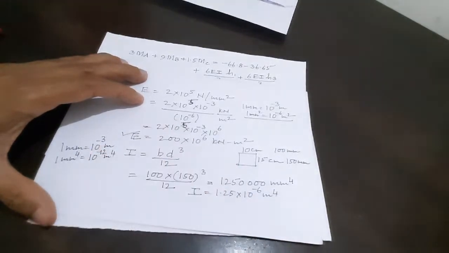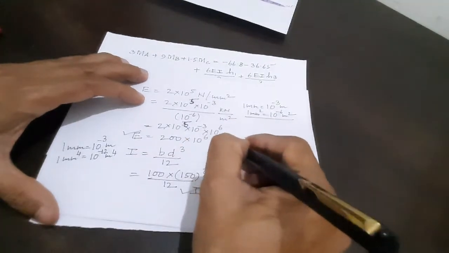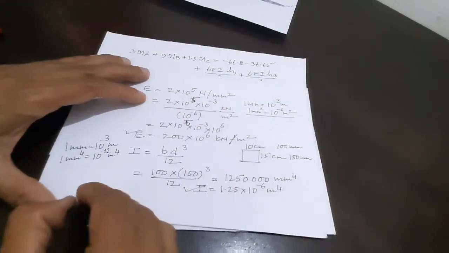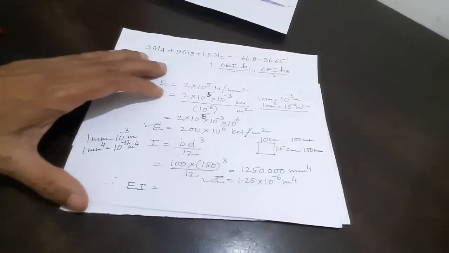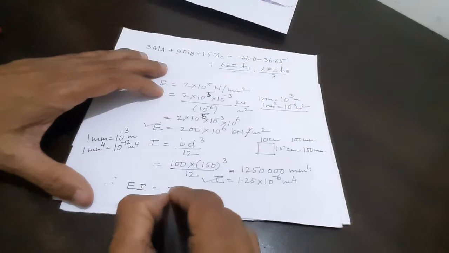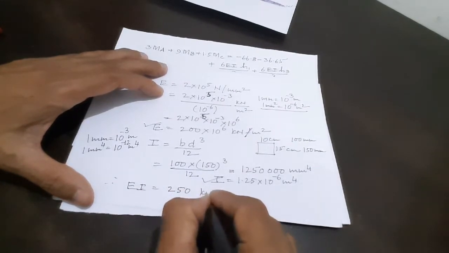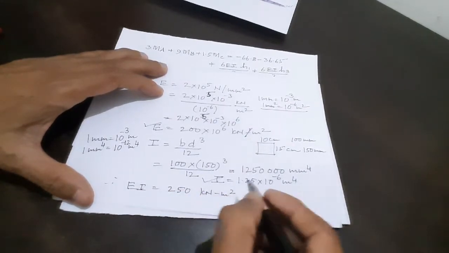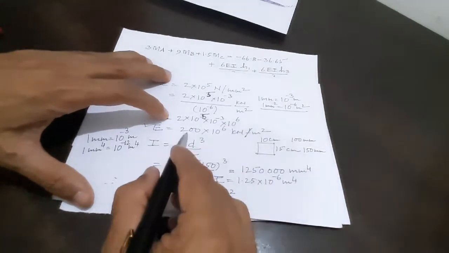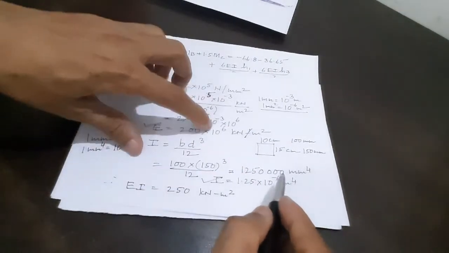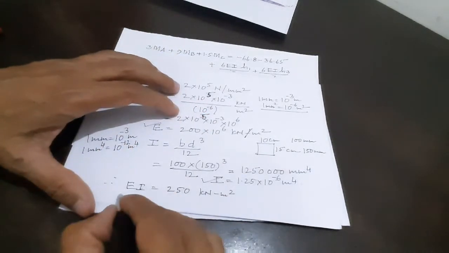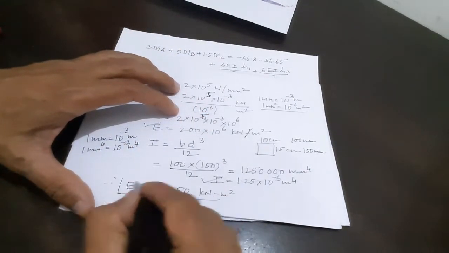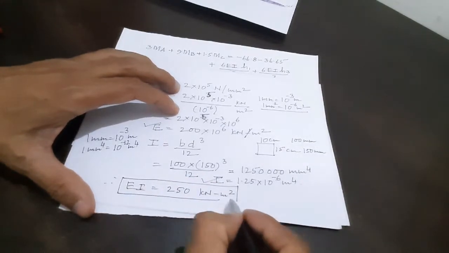This is the value of E in kilonewton per meter square, and this is the value of I in meter to the power 4. Therefore, if I multiply these, the value of EI comes out to be 250 kilonewton meter square. It comes out from 1.25 into 10 to the power minus 6 and 200 into 10 to the power 6; minus 6 plus 6 will get cancelled. 1.25 into 200 is 250 kilonewton meter square.